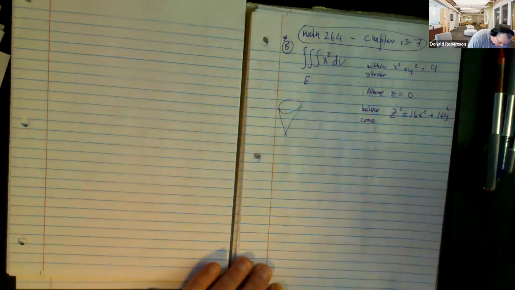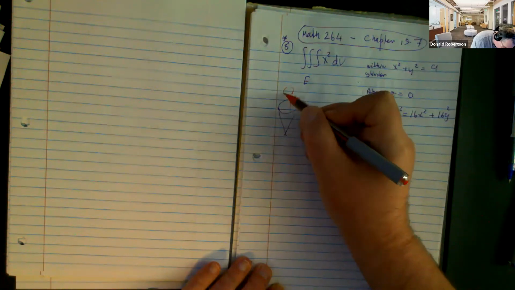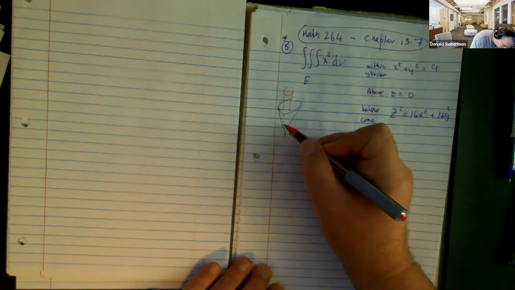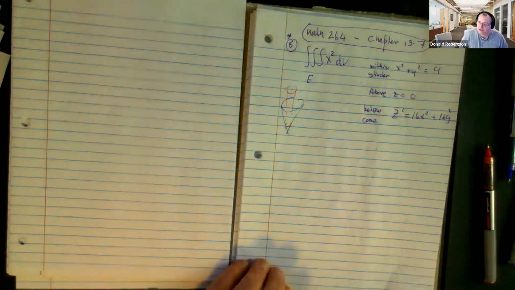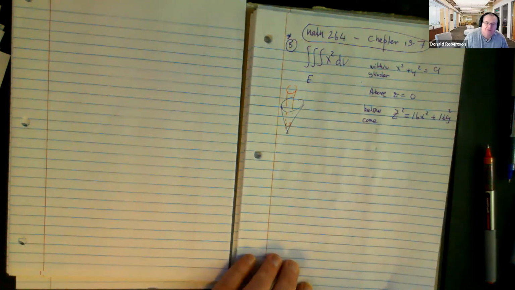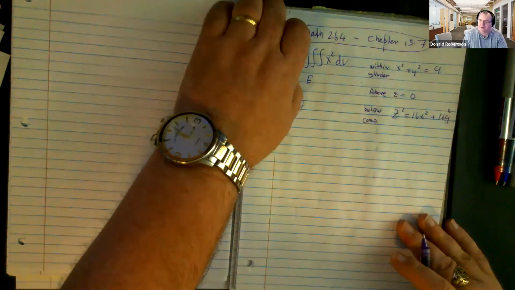So you can imagine a cone might look like this, and then you've got a cylinder doing its thing. I tend to think of drilling holes through things as one way of looking at it. Sometimes the region you're trying to calculate might be what's left, or it might be the solid part that is the hole, like a donut hole rather than the donut. Now, this here is E.